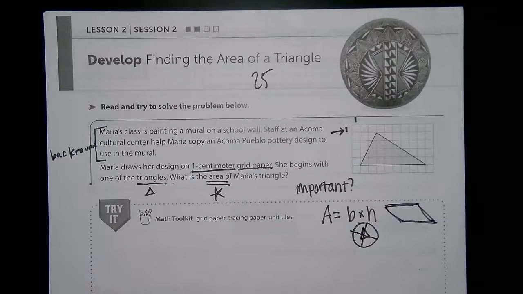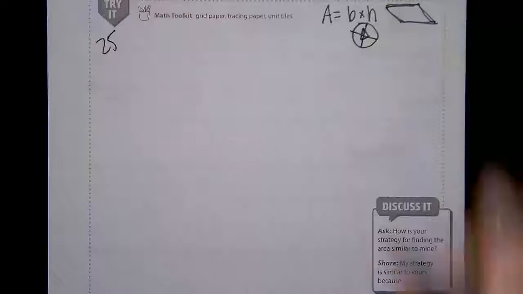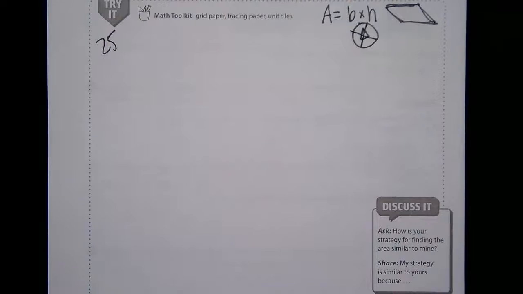You guys, now that you've read the problem, you're going to read the problem again, you're going to pause the video, and you're going to try to do this problem on your own. After you've tried the problem in the space below in your workbook on page 25, you're going to come back to the video, press play, and we'll talk about how to solve this problem.